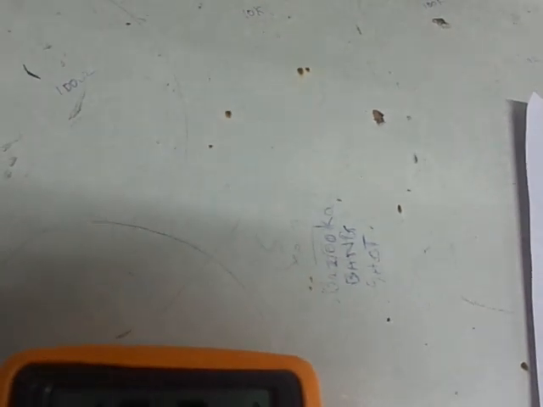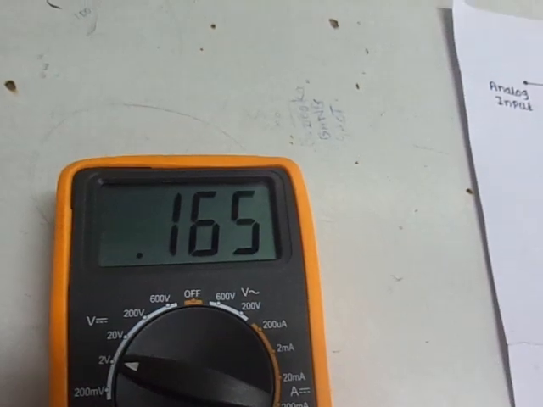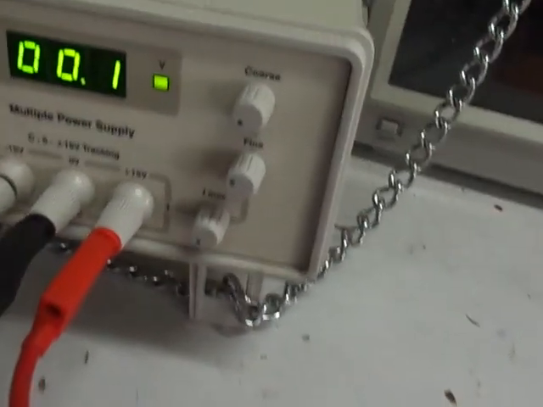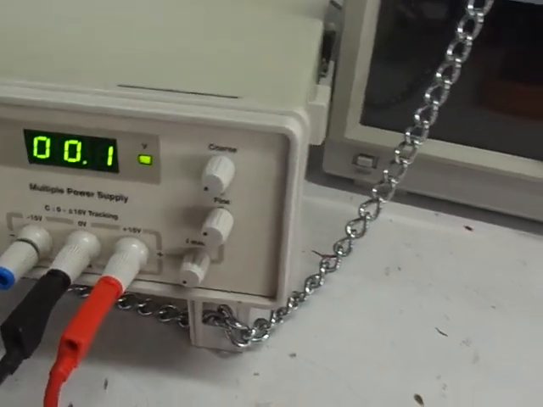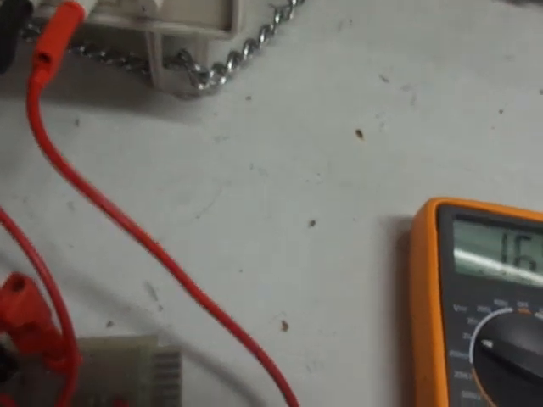Now the analog input signal right now is greater than 0 and less than 250 millivolts, and you can see the outputs here. Both the LEDs are not blinking.